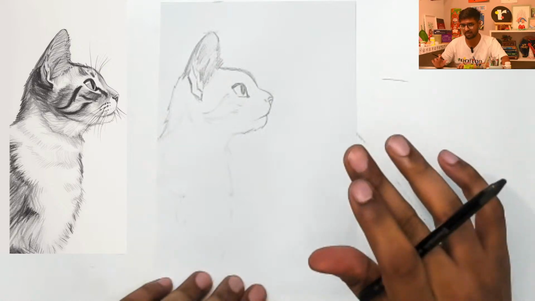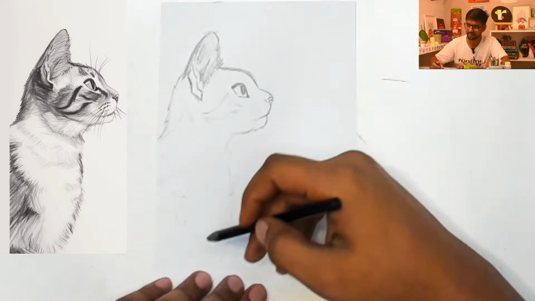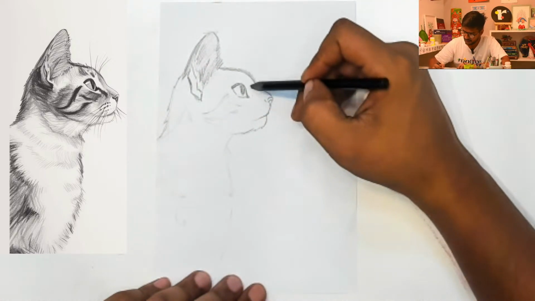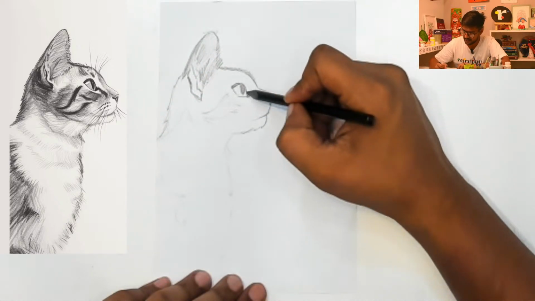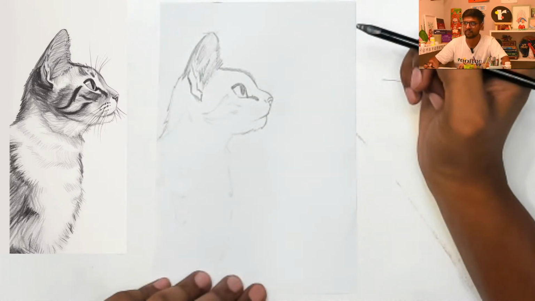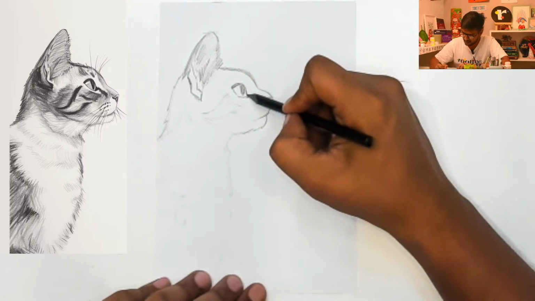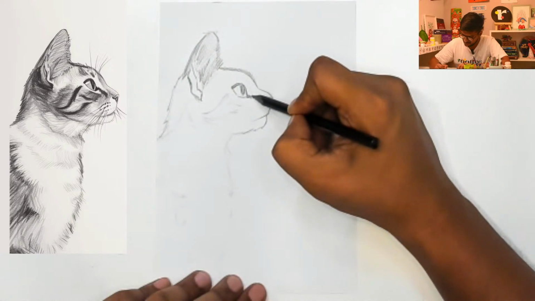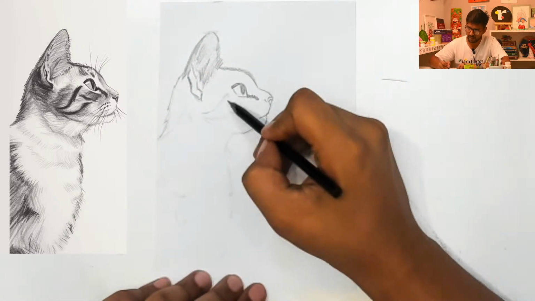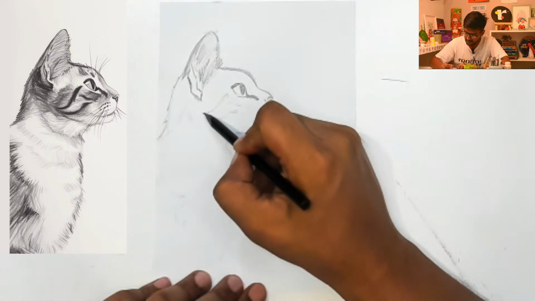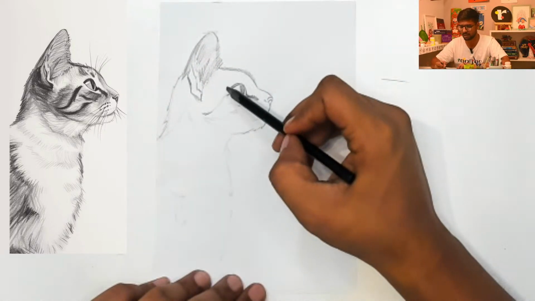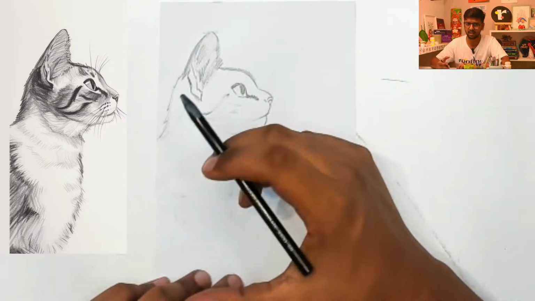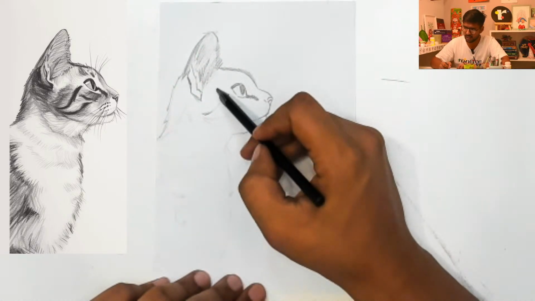Okay, so coming back to the cat. Now over here, from the eyes, I think right about there, I can add these dark outlines here. Just like that. And then the same thing this side. So now normally you would go from light to dark, but for something that is already very dark, you can just start with that immediately.